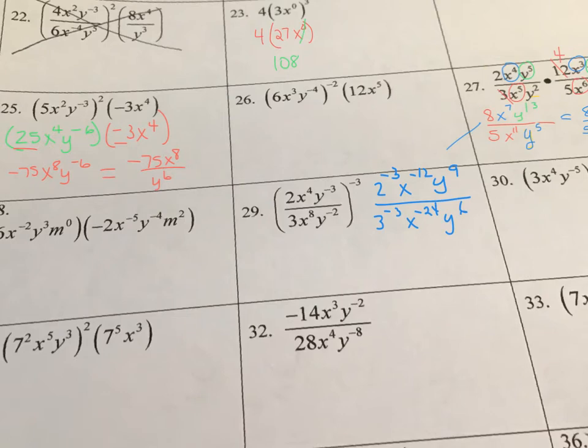All right, so we got all kinds of a mess here. So now let's move our negative exponents. So 2 to the negative 3rd goes to the bottom. 3 to the negative 3rd comes to the top. X to the negative 24th goes to the top. X to the negative 12th goes to the bottom. And then my y's are going to stay right where they're at because they're all positive.